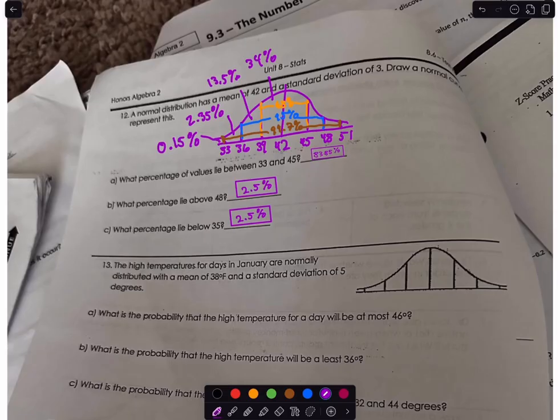I feel like that one might be a little off. 48 above. It should be that. I would think it would be both of those that are together. I'm going to go with my answer.